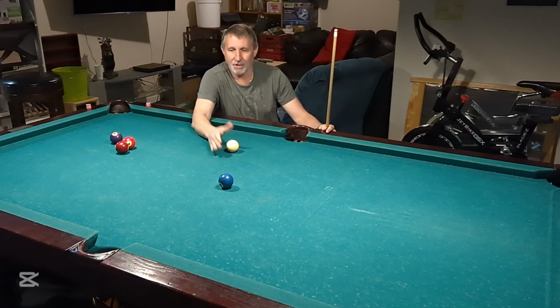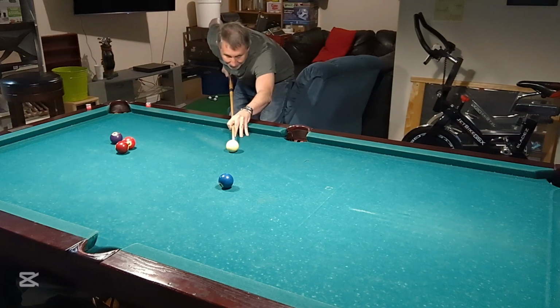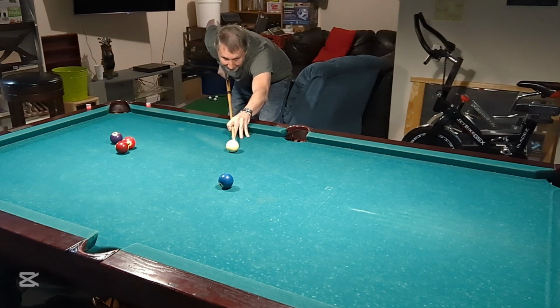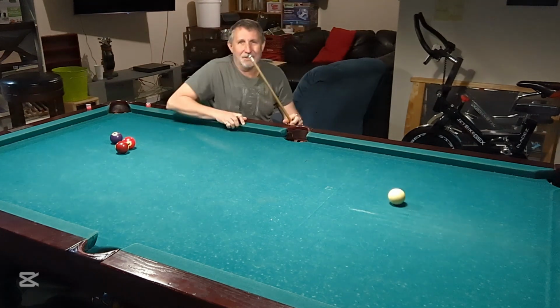So basically what I could do is if I know it's going to go a little to the left, I could put a little bit of left spin on this. That'll throw it back to the right. So I'll still aim middle, but this time I'll put a little bit of left on it. And it should go right into the middle of the pocket.